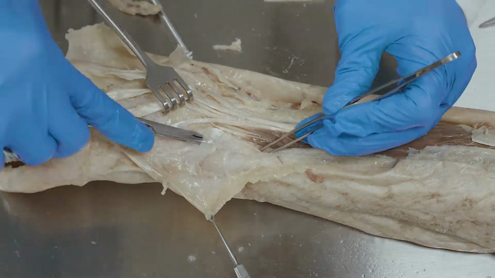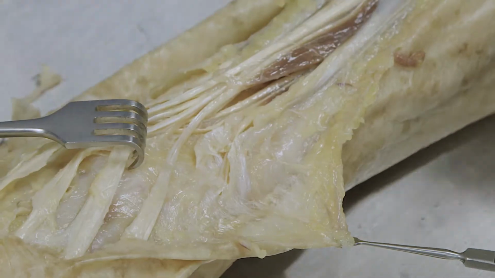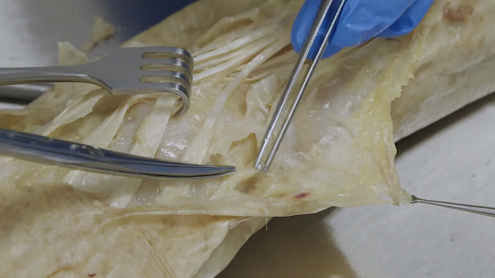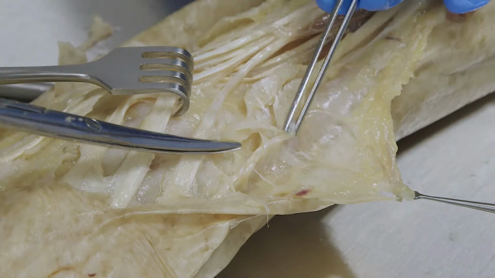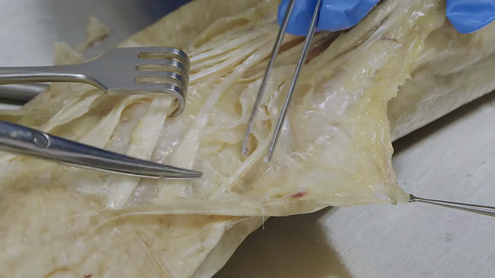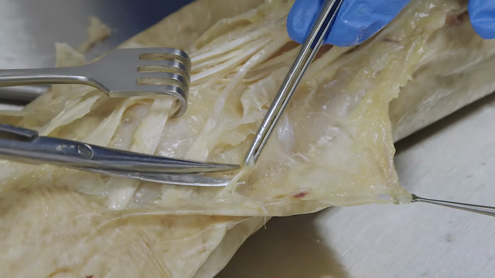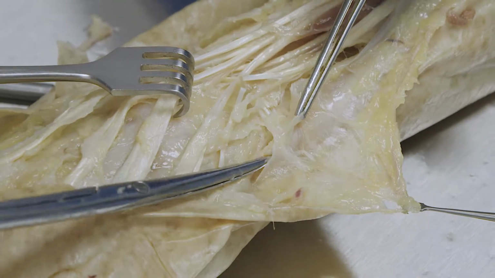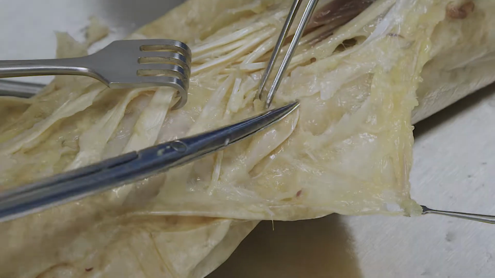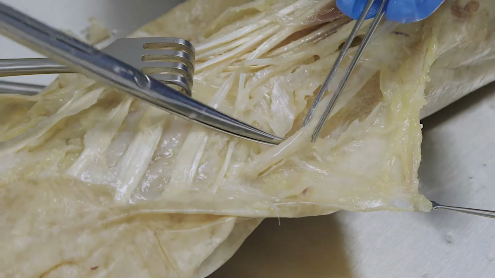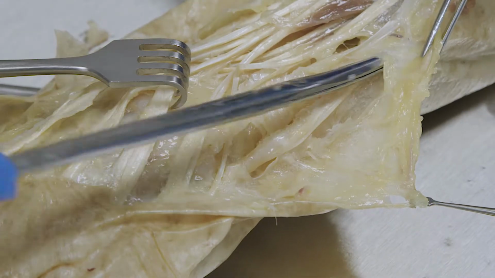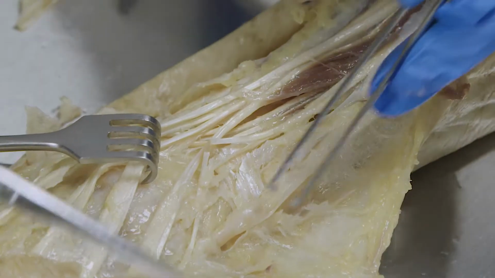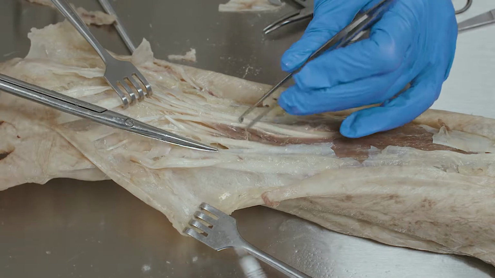So this is the next extensor compartment, which is the fifth extensor compartment. And you can see this tiny little tendon right here is your extensor digiti minimi. Okay, and that lives within that fifth extensor compartment. And then the last and final compartment is your sixth extensor compartment. And here's your ECU tendon, your extensor carpi ulnaris tendon, which inserts in the base of the fifth metacarpal and extends your wrist on the ulnar aspect.